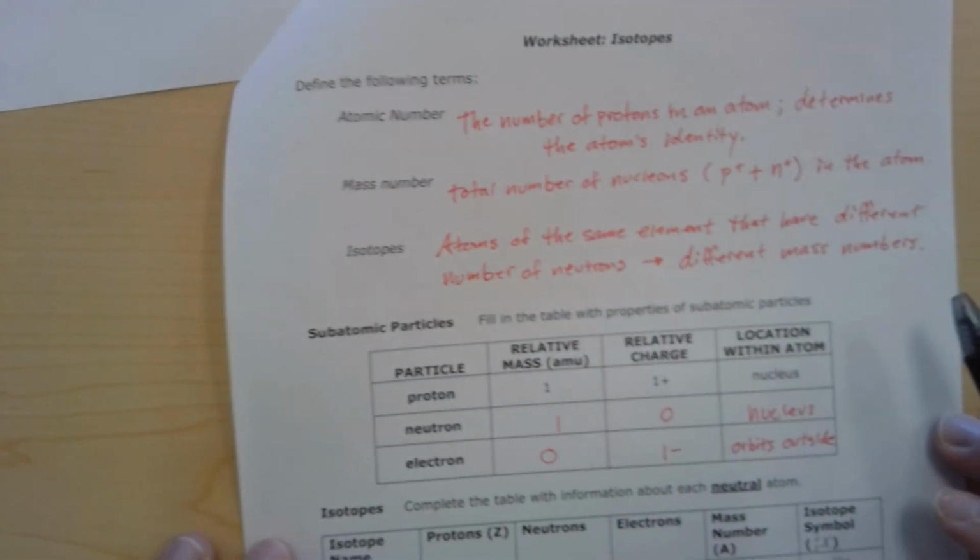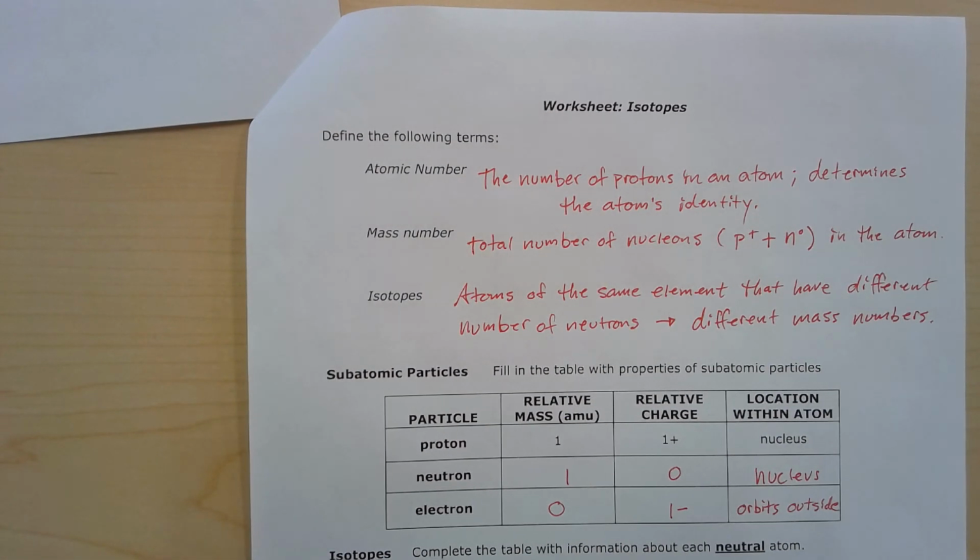Okay, let's go ahead and look at the accompanying worksheet here. So it says to define the following terms. And there's no one exact definition here. I just want to give you what I have.